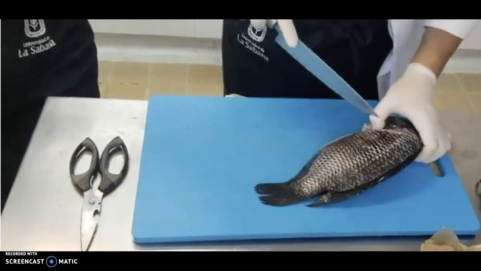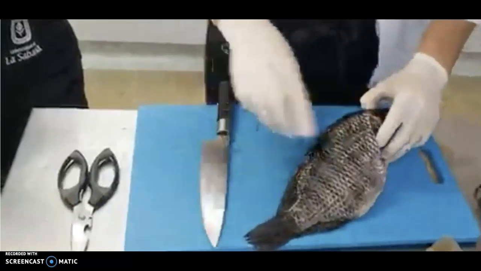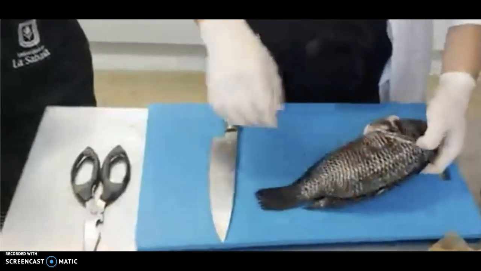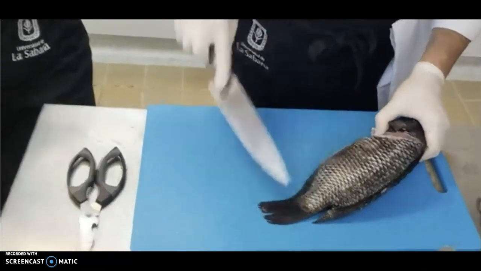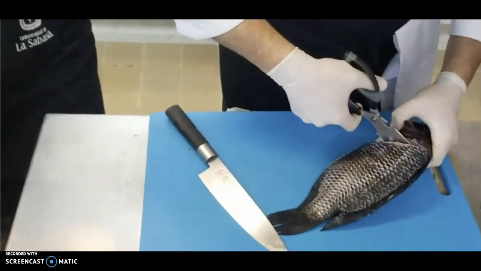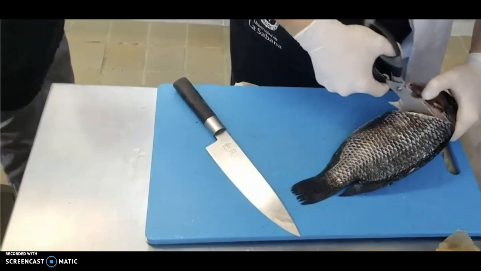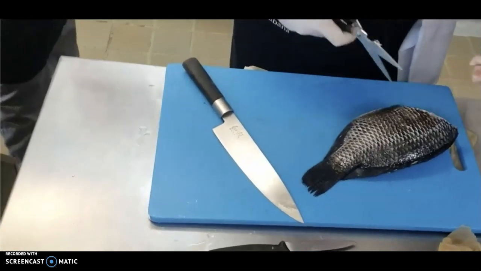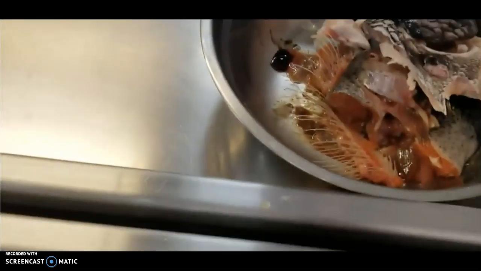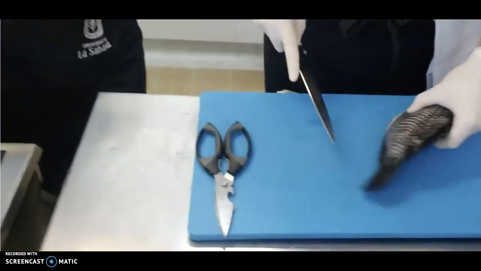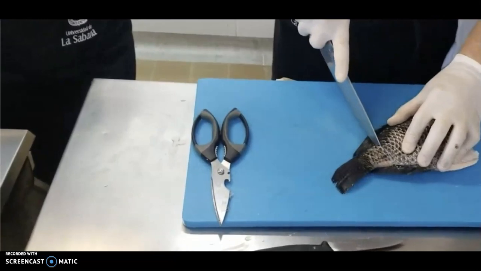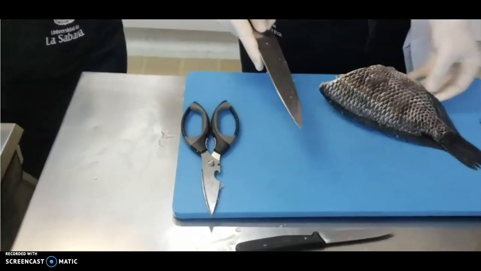Cut all the way through. And this is very tough. So make sure you cut all the way through. And just going to use scissors for that. I'm gonna make an incision here and here. Where you're gonna end your fillet.